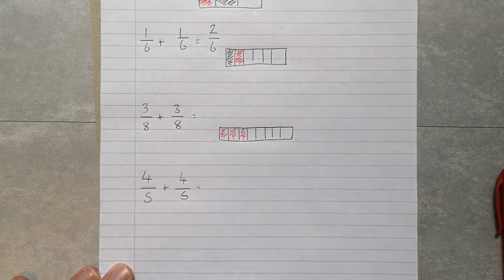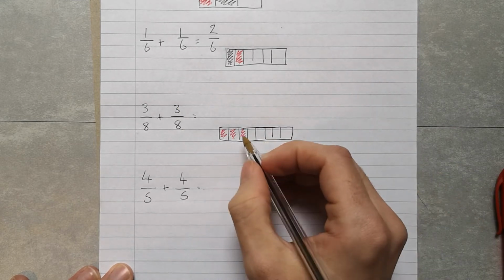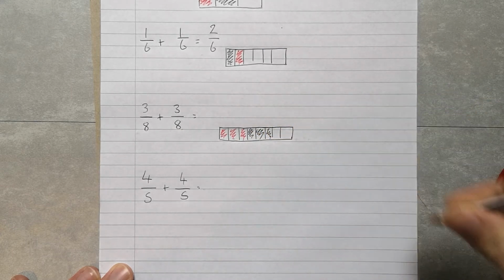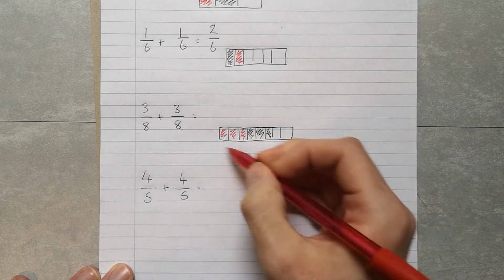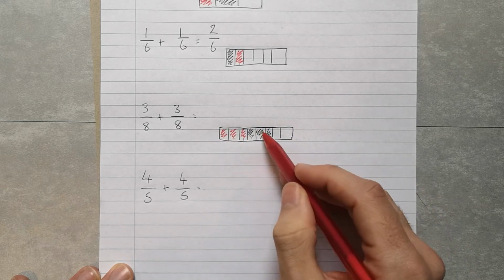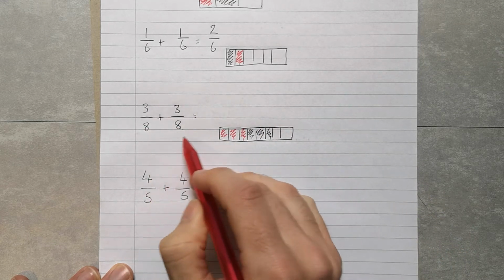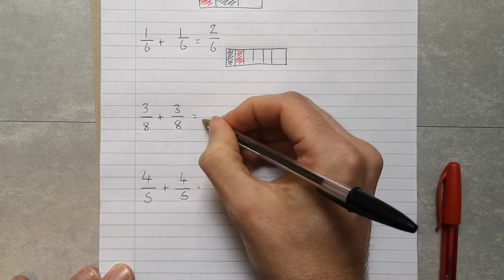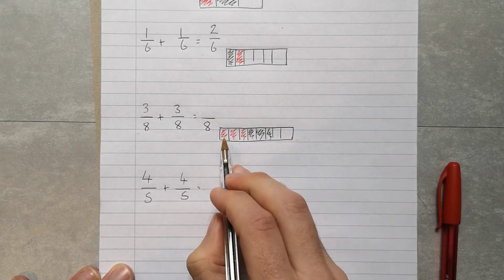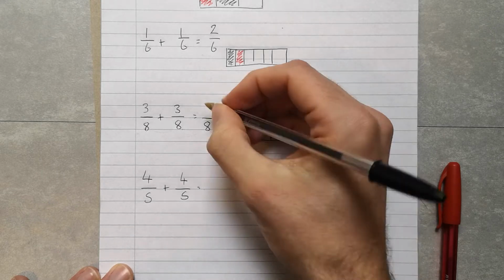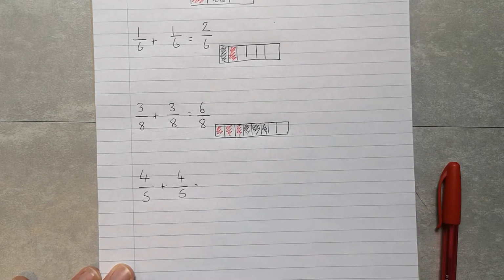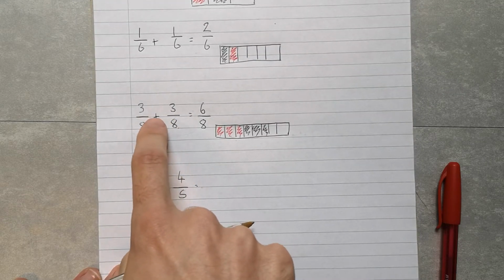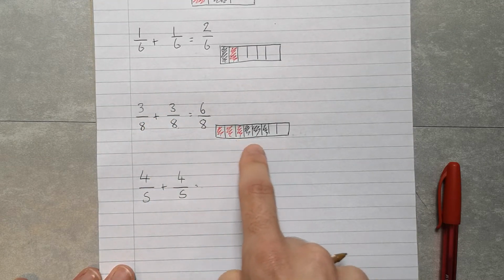Then my Uncle Norris comes along. He loves pizza, and he eats 3: 1, 2, 3. So then we've got our pizza that's been eaten. We've got our fraction that's now been represented in our bar model. So we know it's over 8. So we have to now add it: 1, 2, 3, 4, 5, 6. So I've got 6 eighths of my pizza. It's the same principle. All you're doing is adding those numerators onto your bar model.